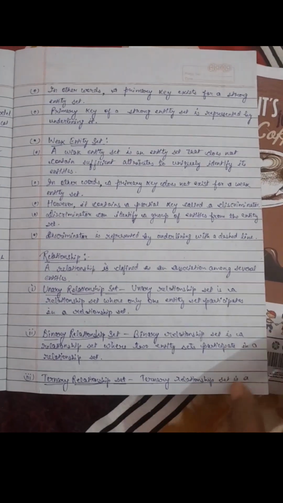Ternary relationship set. Ternary relationship set is a relationship set where three entity sets participate in a relationship set. N-ary relationship set. N-ary relationship set is a relationship set where n entity sets participate in a relationship set. Cardinality constraint. Cardinality constraint defines the maximum number of relationship instances in which an entity can participate.